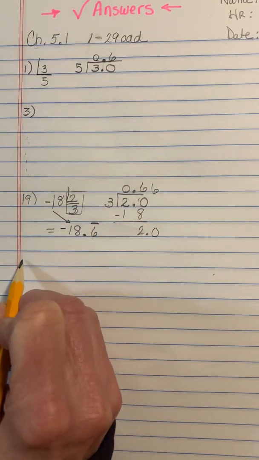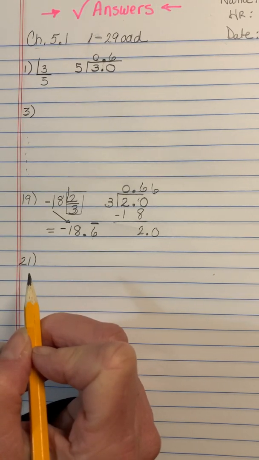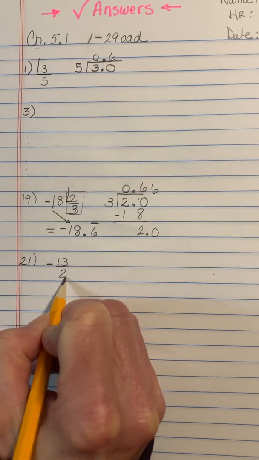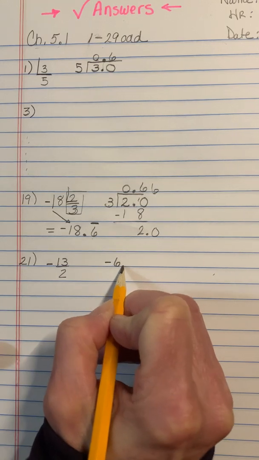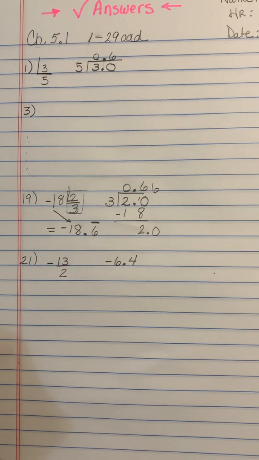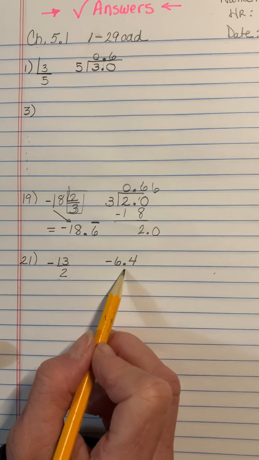And then you go into problem like number 21, where you're doing your inequality signs. So you have negative 13 halves being compared to negative 6 and 4/10. Remember what I said, you need to be able to get them in the same format. So either you're going to change this to a decimal or you're going to change this to a fraction.